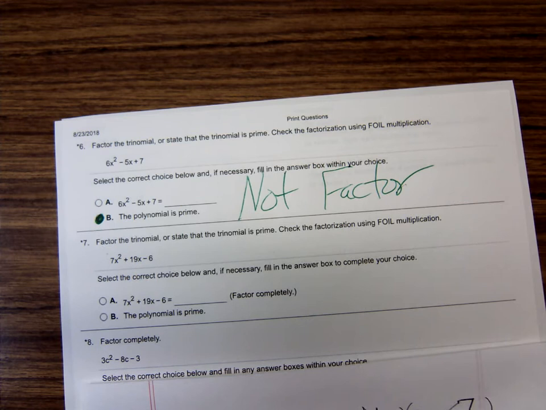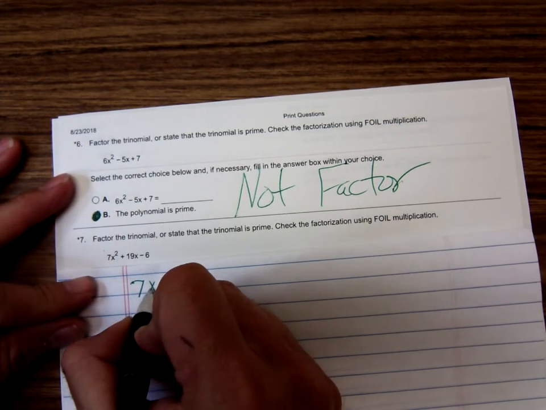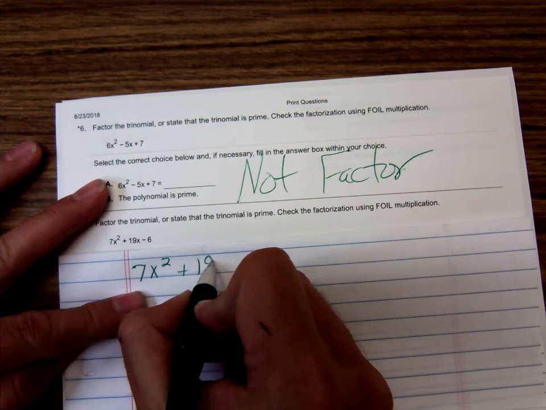Let's hope the next one isn't going to be that messy. Okay, here's one: 7x squared plus 19x minus 6.